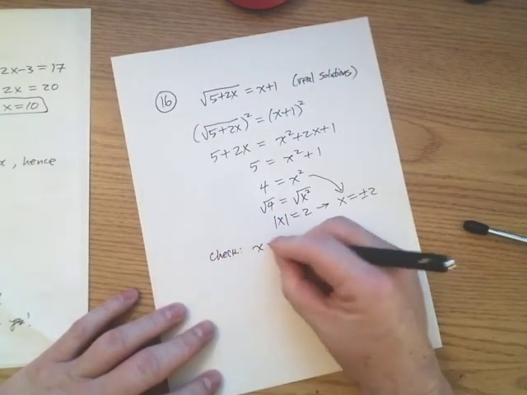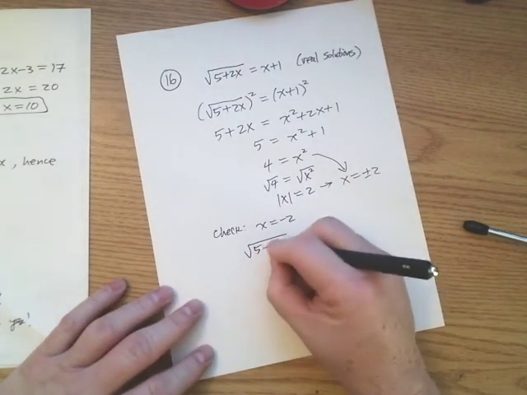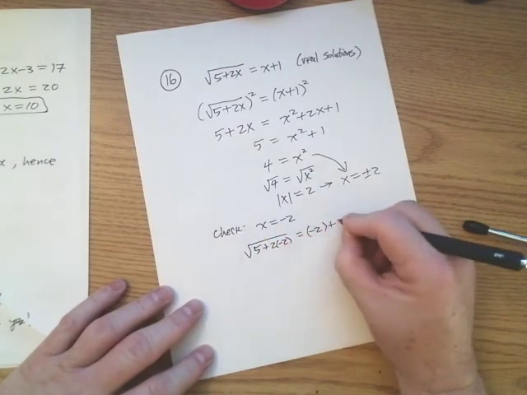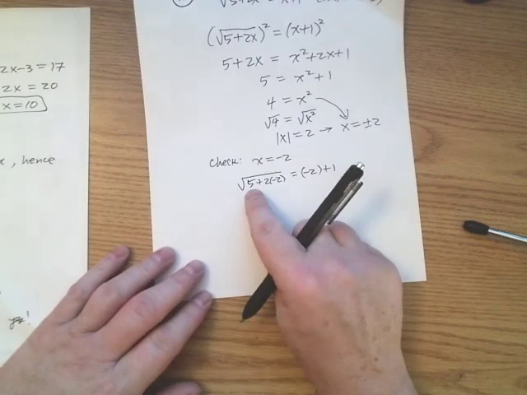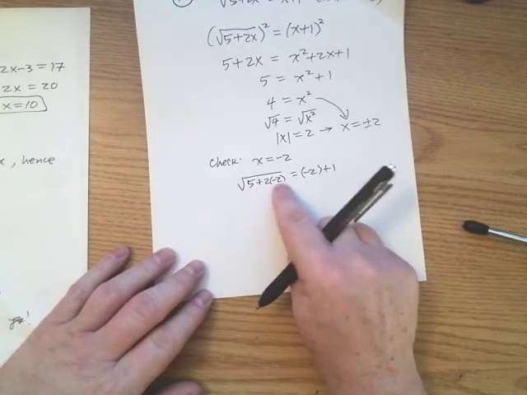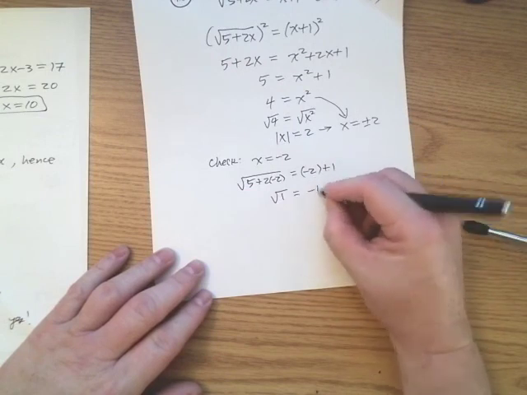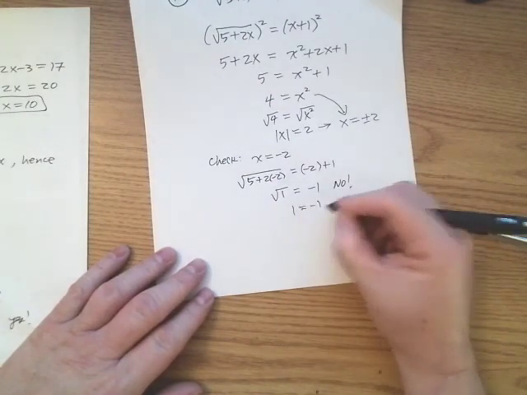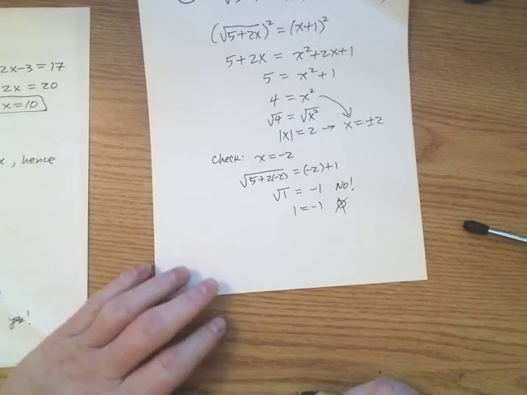Let's check x equals negative 2. And I claim this one is not a solution here. Okay? 5 plus 2 times negative 2 equal negative 2 plus 1. Okay, I'm using parentheses here to show you where I did the substitution. Okay, that's 5 plus negative 4. That's 1. Negative 2 plus 1 is negative 1. This is no. Remember, the square root of 1 is single valued. Okay, that's a contradiction. Square roots are either going to be what, imaginary, or they're going to be non-negative as such.